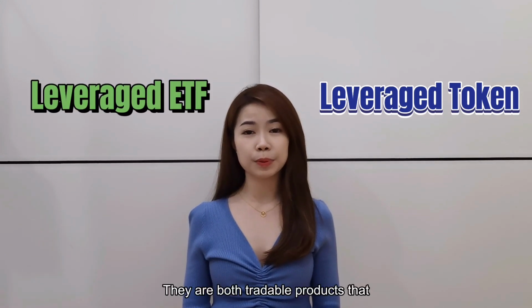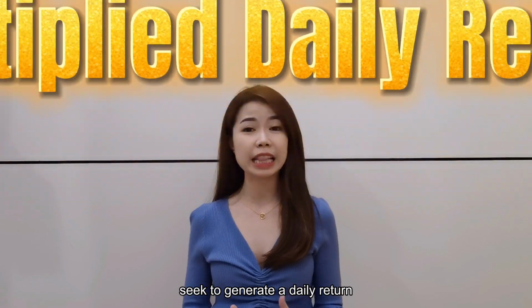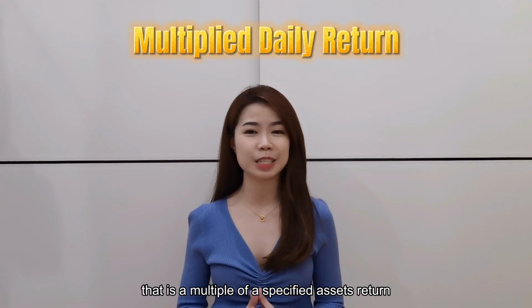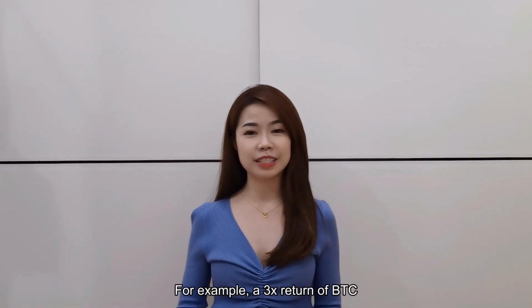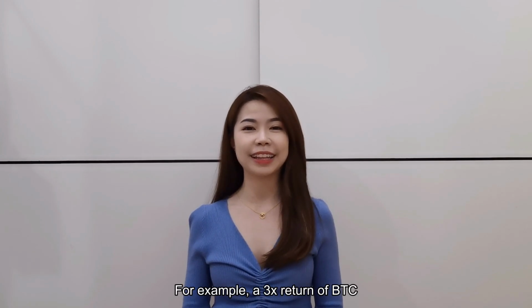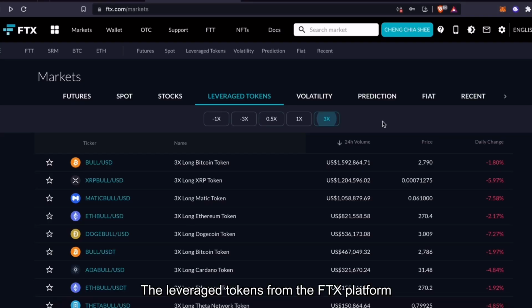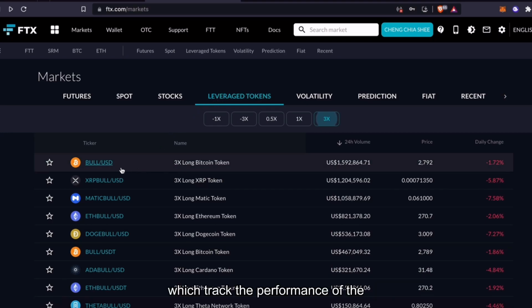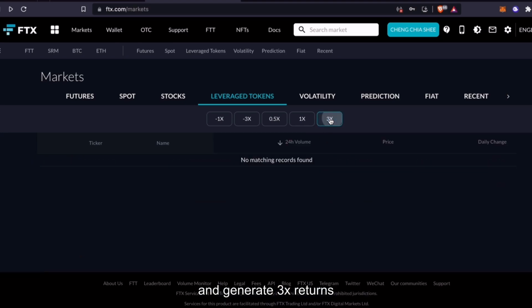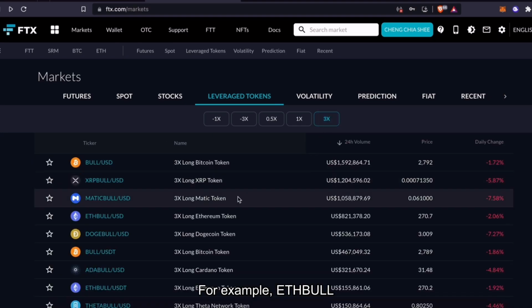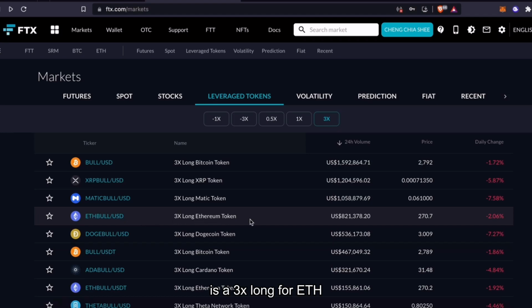A leverage token is similar to a leverage ETF. They are both tradable products that seek to generate a daily return that is a multiple of a specified asset's return, for example, a 3x return of Bitcoin. The leverage tokens from the FTX platform are such examples. Official data shows that FTX leverage token is a tool created to meet the needs of some trading strategies, which track the performance of the underlying digital assets and generate 3x returns. For example, ETH Bull is a 3x long for Ether.